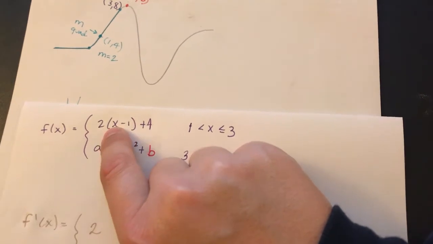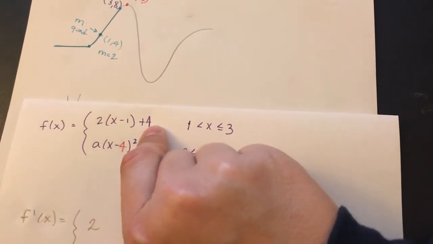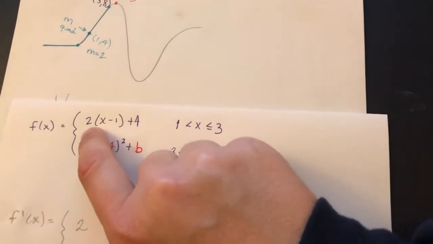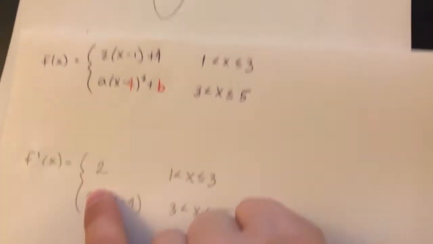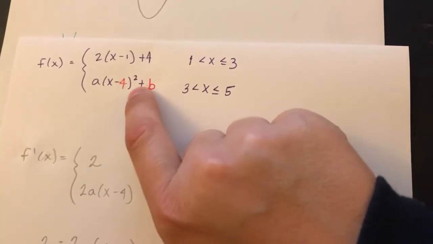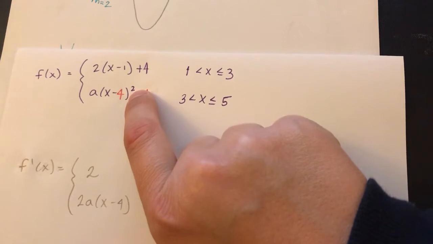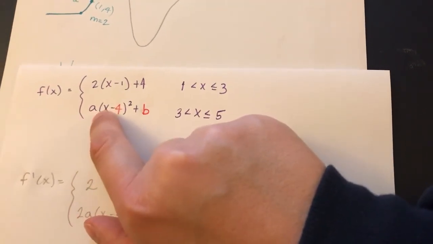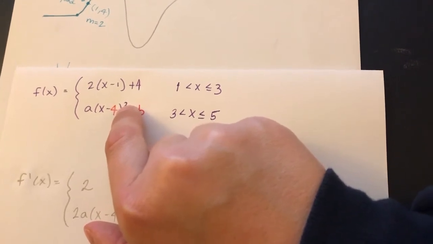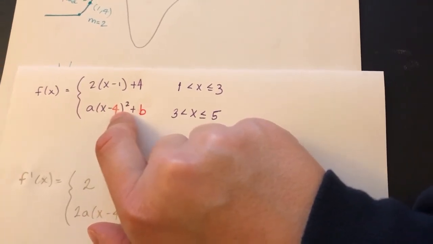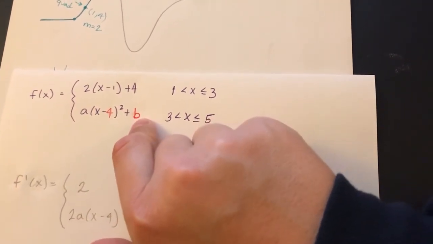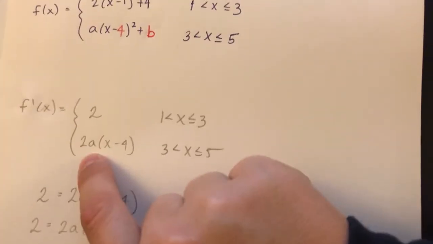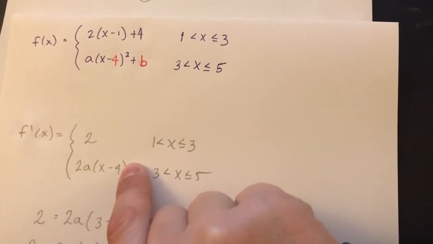The derivative of 2 times x minus 1 plus 4, if I distributed the 2, it's just a linear function, so the derivative of that is just 2. The derivative of this quadratic function, I would require the chain rule. So if I bring the 2 down front, I have 2a times x minus 4 to the first power. The derivative of the inside is just 1, and then b, the derivative would be 0 since that's a constant. So that's 2a times x minus 4 to the first power.